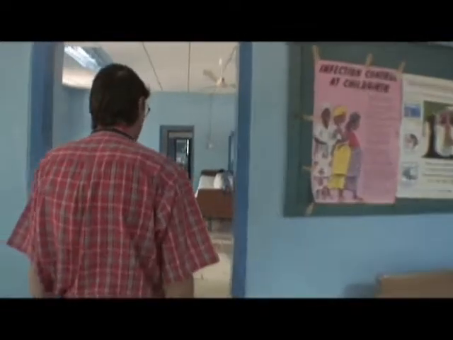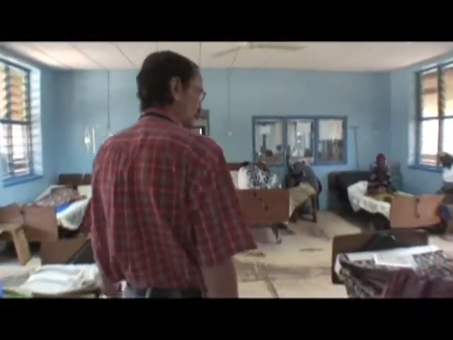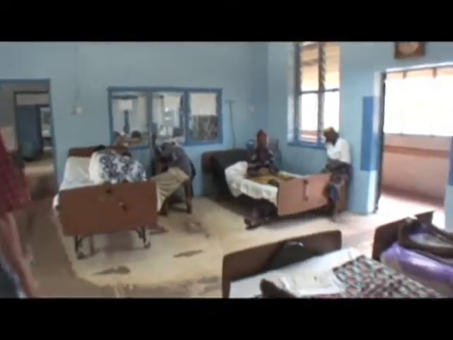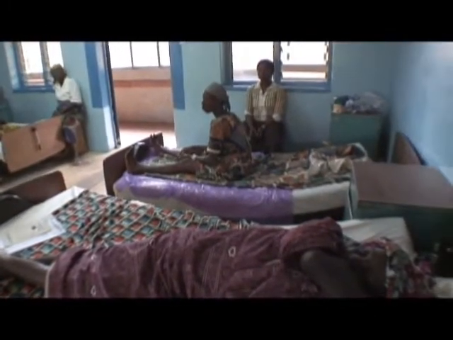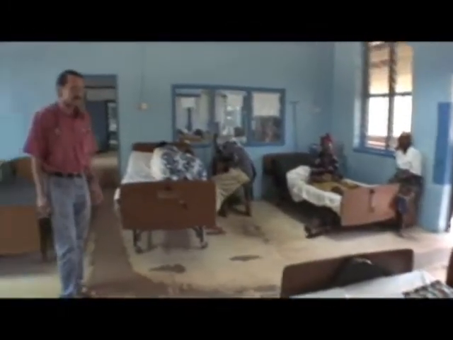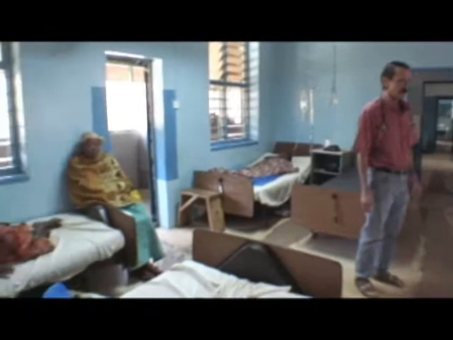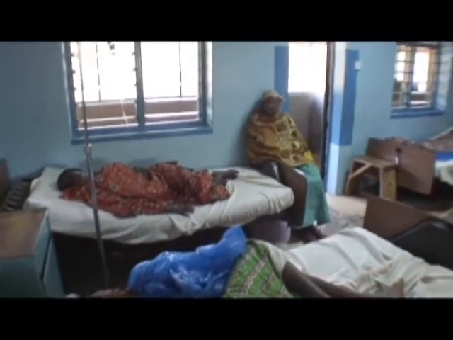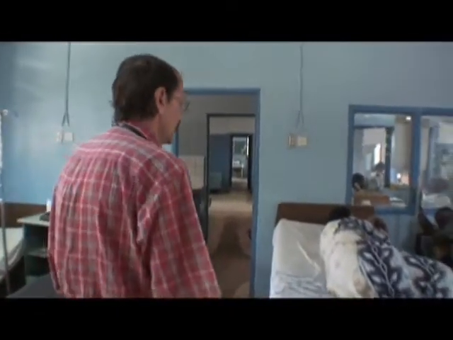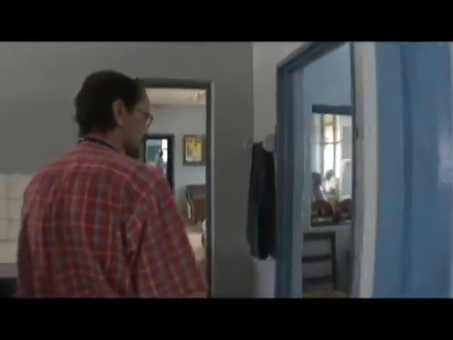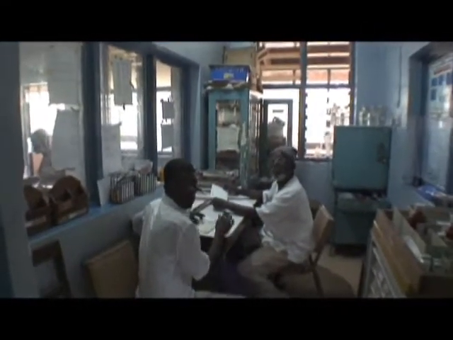Ward 3. Ward 3 is a women's ward. We have 8 beds in this ward. Again, it's supposed to be medical patients. It's not strictly kept medical, but in theory it's for medical patients. And the nurse's station for Ward 3, 4, and 5.